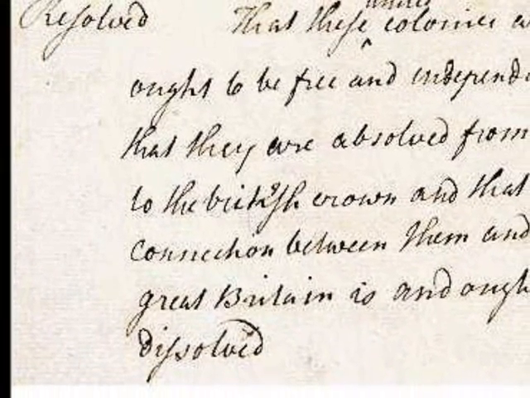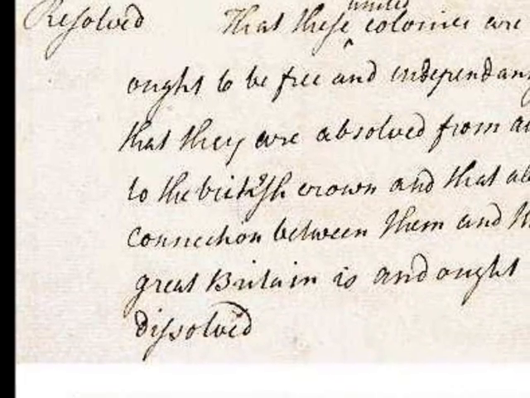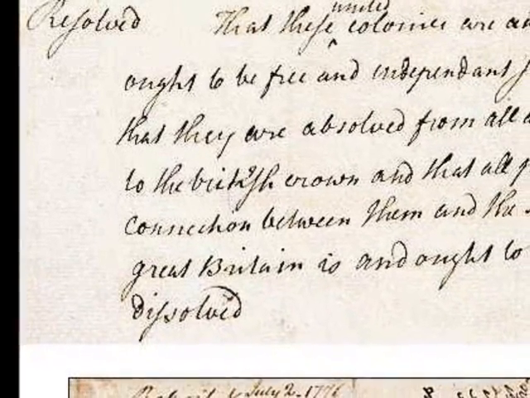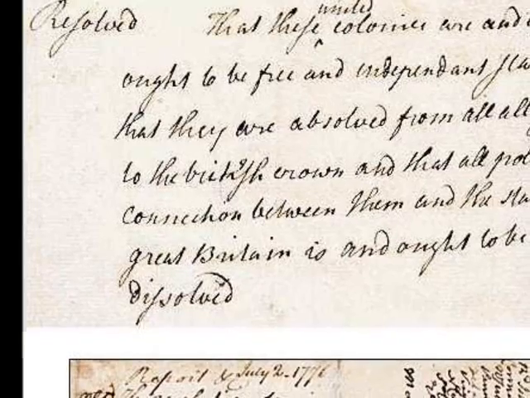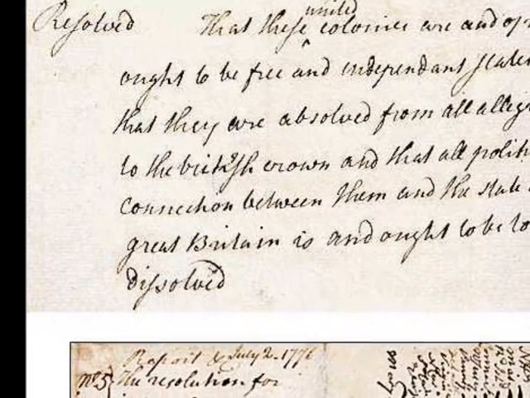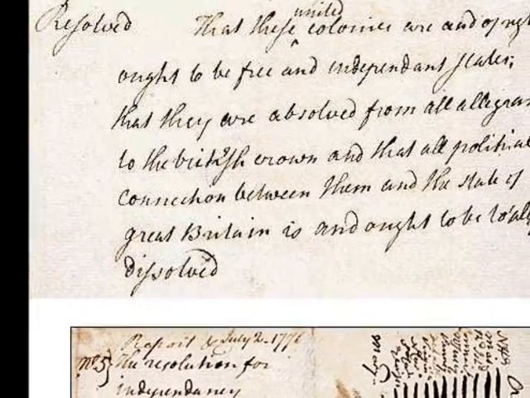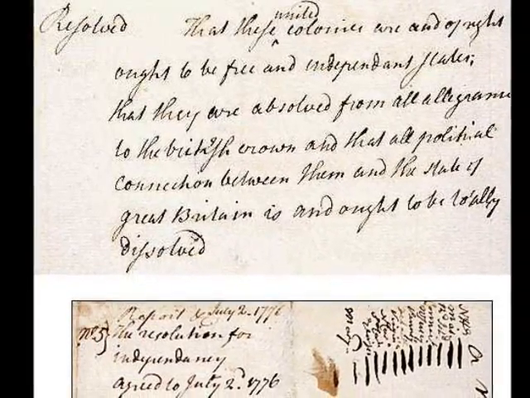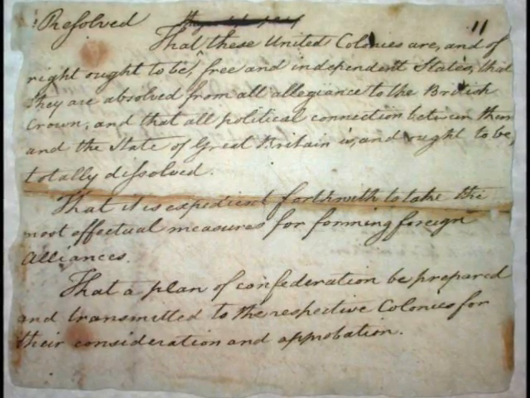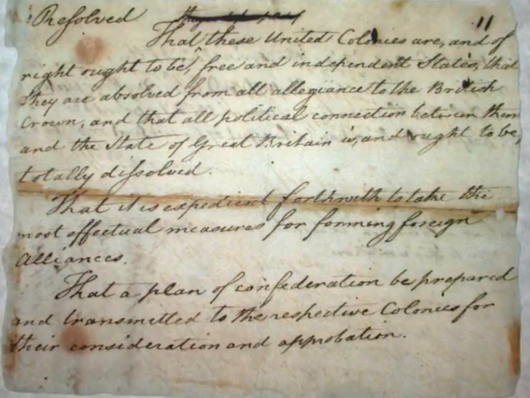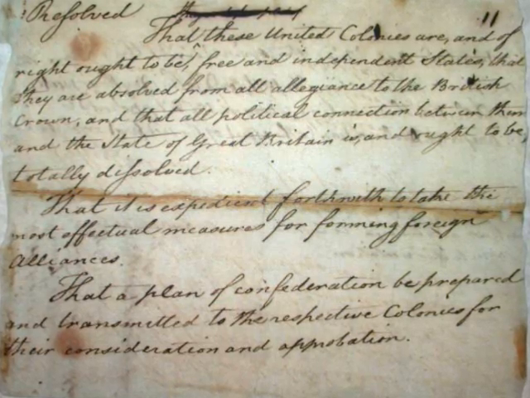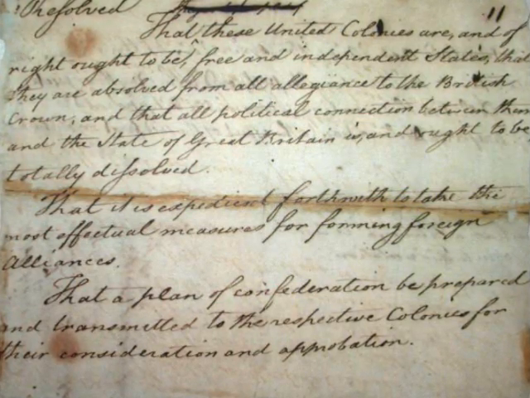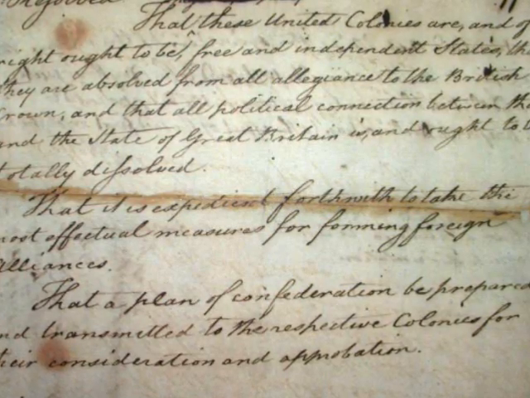Resolved, that these United Colonies are and of right ought to be free and independent states, that they are absolved from all allegiance to the British Crown, and that all political connection between them and the state of Great Britain is and ought to be totally dissolved, that it is expedient forthwith to take the most effectual measures for forming foreign alliances, that a plan of confederation be prepared and transmitted to the respective colonies for their consideration and approbation.